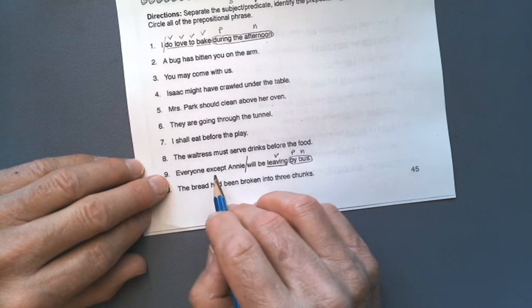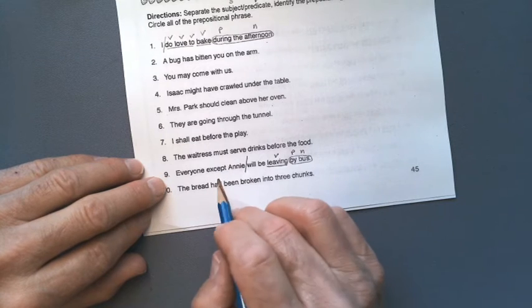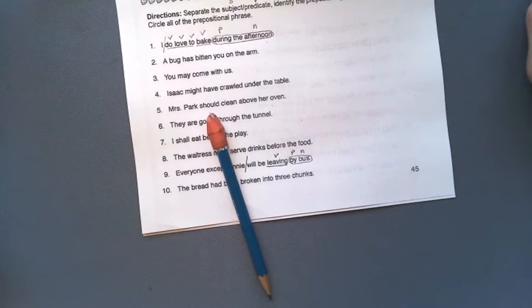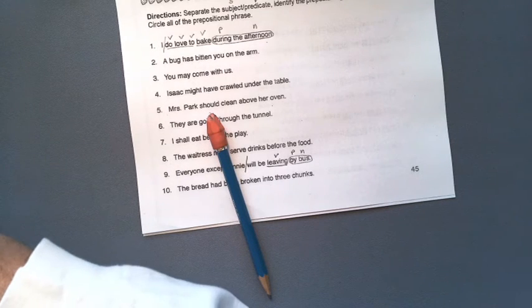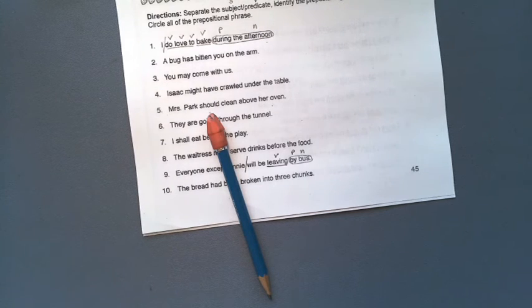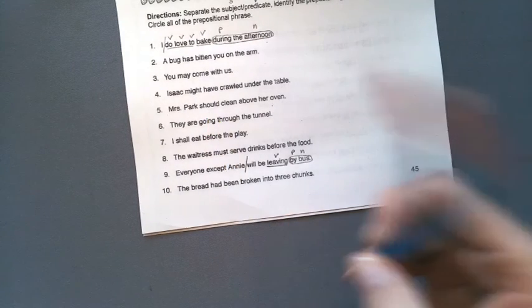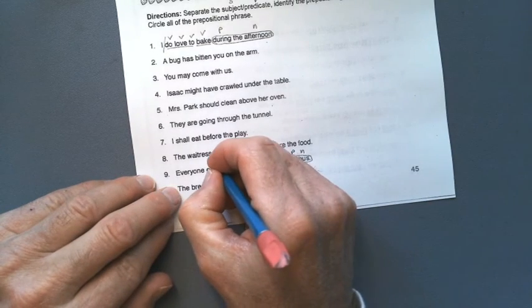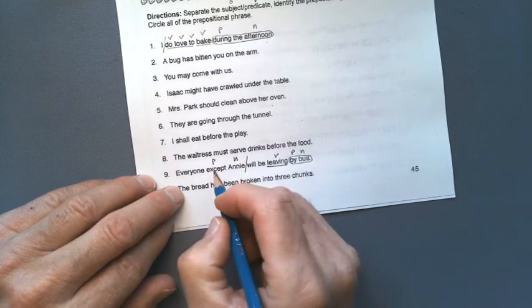I think it is. Might want to check that. Let's go ahead and see if that's really the case. I'm going to look back at my list of prepositions. You should have that. And see if except is on there. And it is. Oh my goodness. So this is a preposition and this is a noun also.